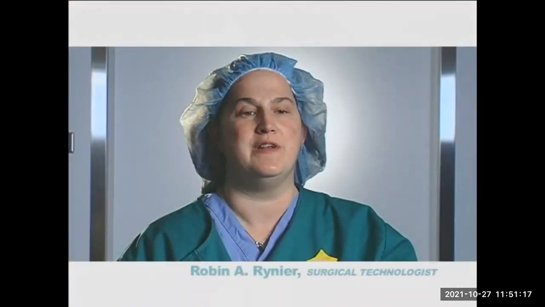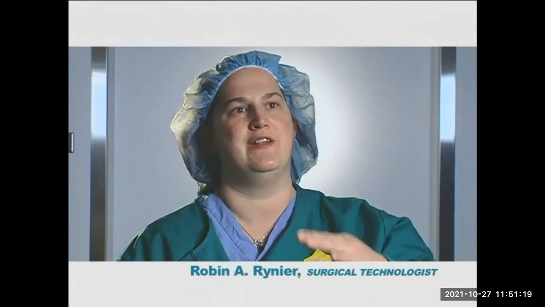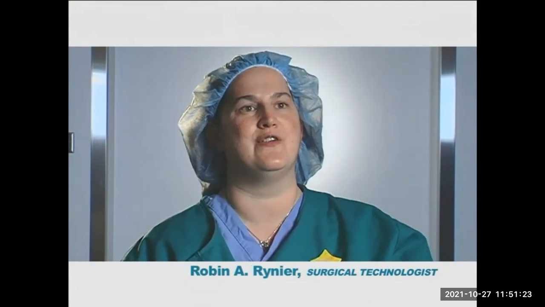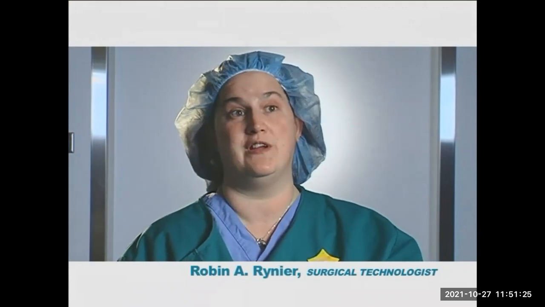Prepping an extremity can be difficult because you have to get the whole way around and you can only see certain areas unless you're constantly moving to the other side. Having other people watching will help you to see from behind an elbow, behind a knee, behind a shoulder, things that you can't exactly see if you're standing on one side of the patient.